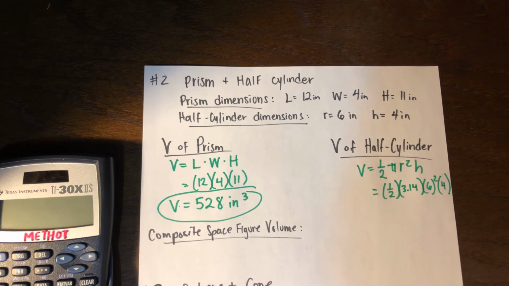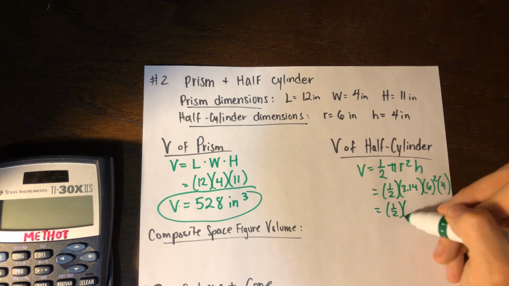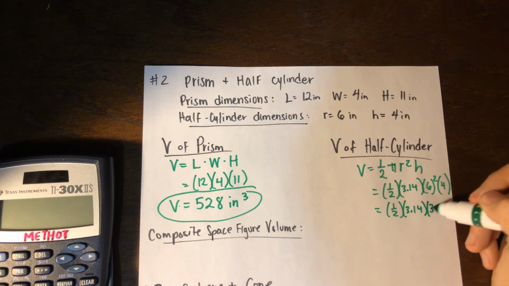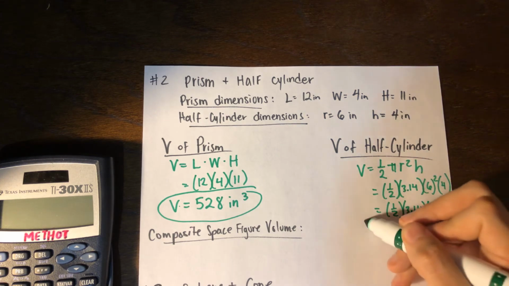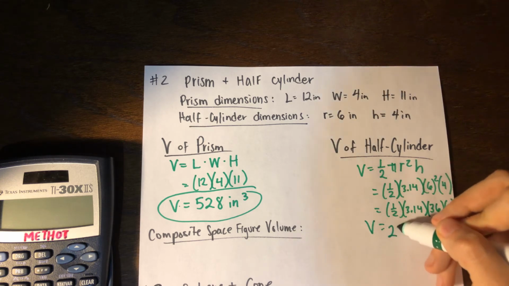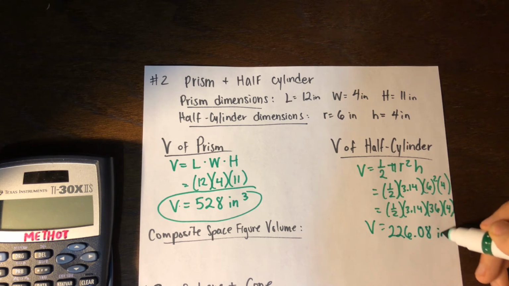So now I'm just going to simplify one more time. I bring down the half, 3.14. 6 squared, 6 times 6, 36 times 4. Multiply all these together. We get that the volume is 226.08 inches cubed.